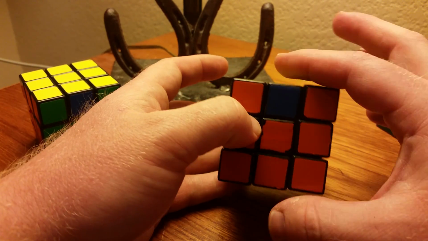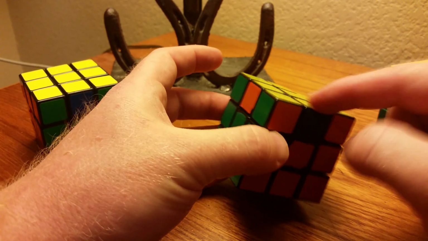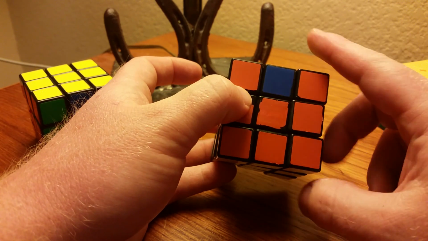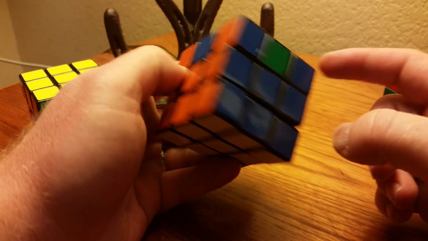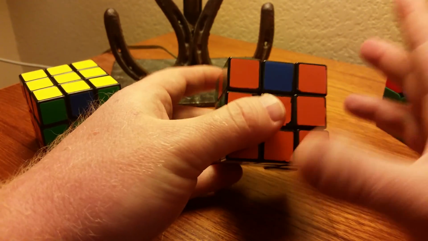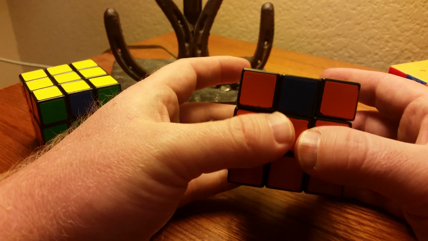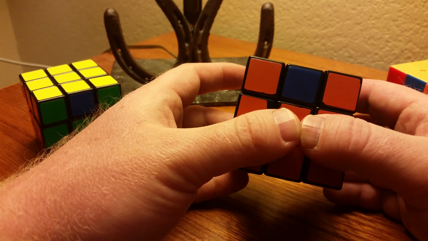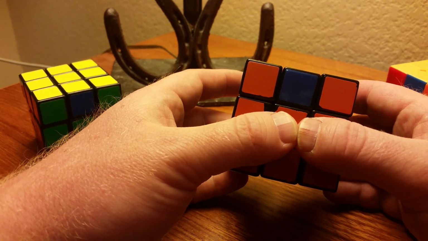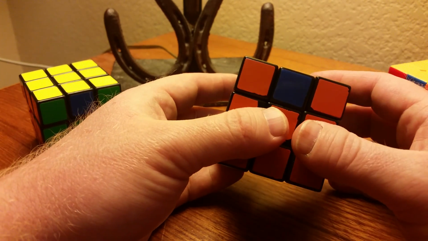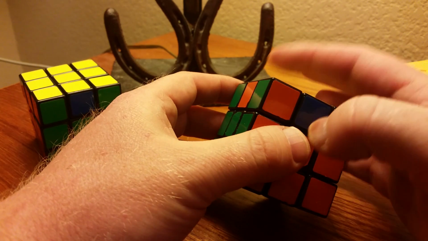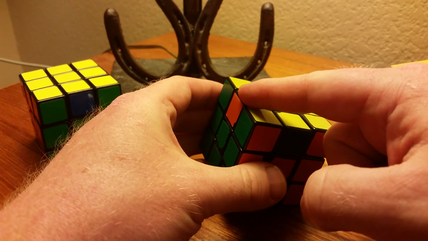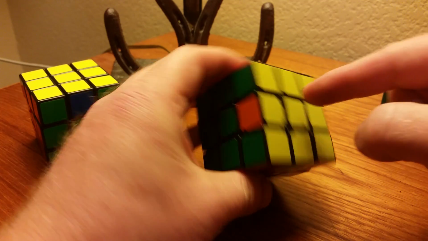So that's one algorithm again. One more algorithm, and that is to put these pieces in the right place. And this is going to be a U-permutation. Now I'm just going to do the A-permutation, which in this case, this is the permutation that brings the pieces this way.